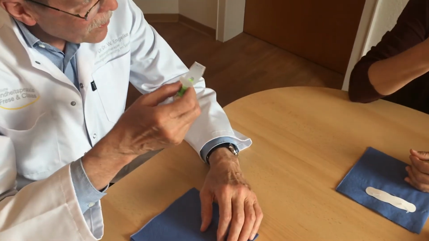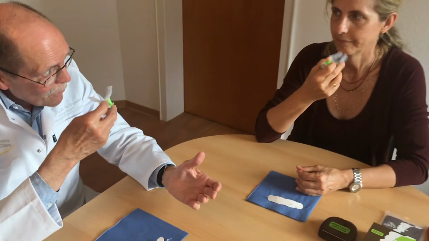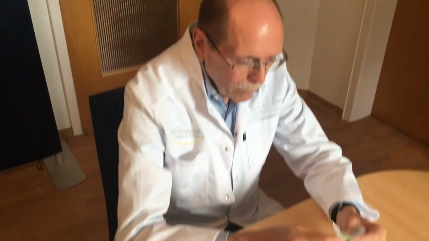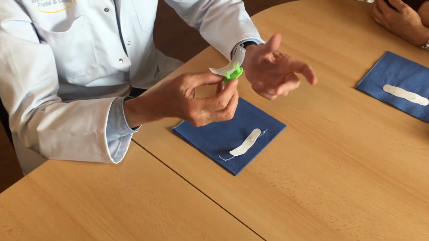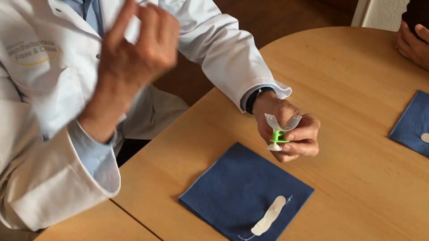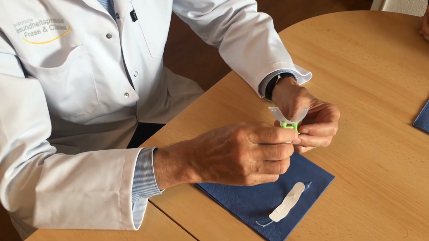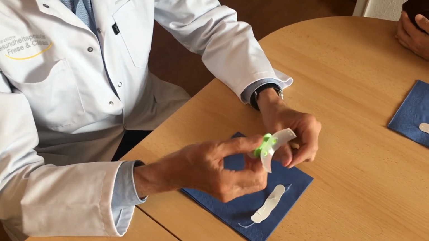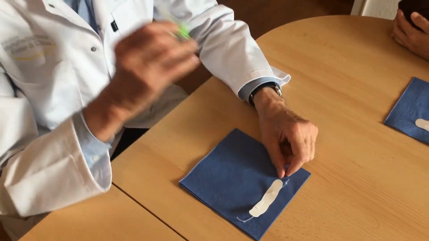Now I first will show to you how to do it, and afterwards I suggest that you make the same exercise. So the activator is placed between the teeth and the lips, and the only thing we have to do is swallow and observe what is happening.